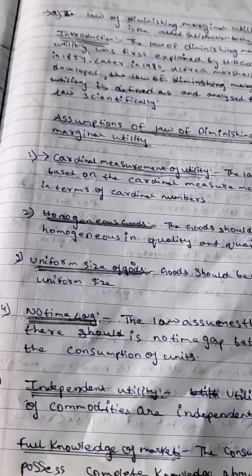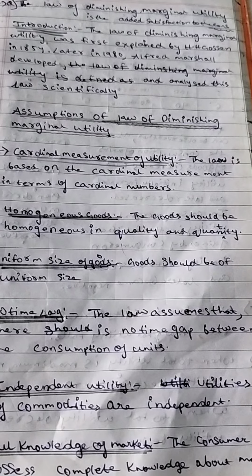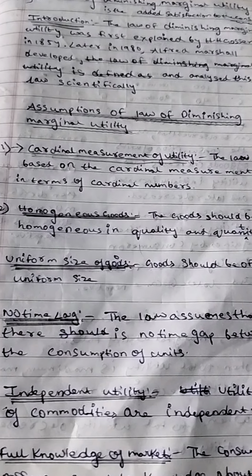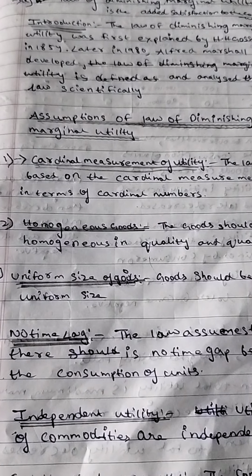No time lag: if a consumer is consuming any good, there should be no time lag between consuming one rasmalai and another piece of rasmalai. There should be no time lag.